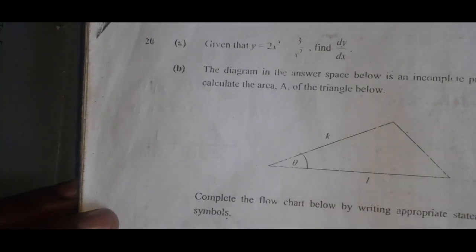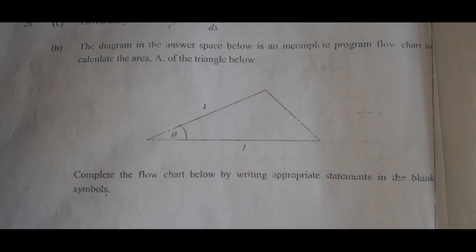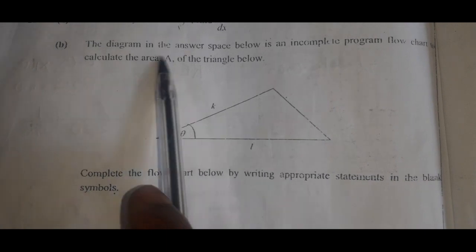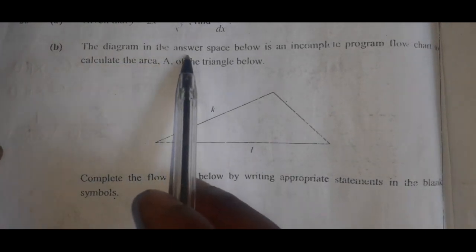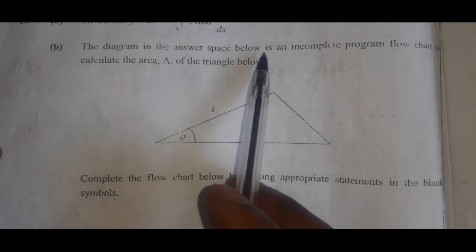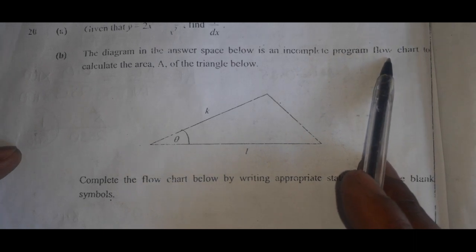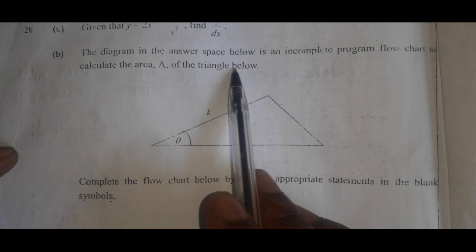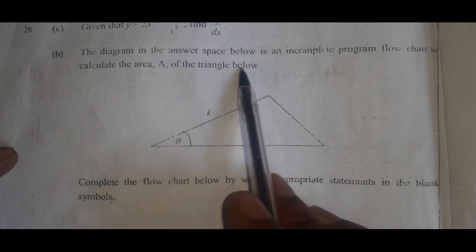Now we come to the second part here. Given that the diagram in the answer space below is an incomplete program flow chart to calculate the area, A, of the triangle below.